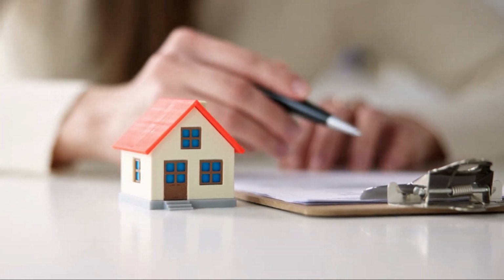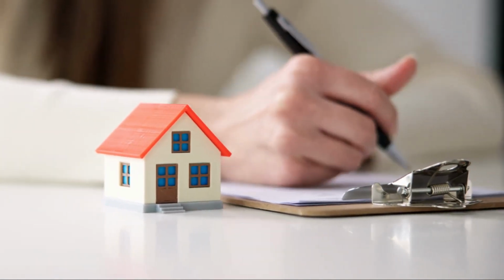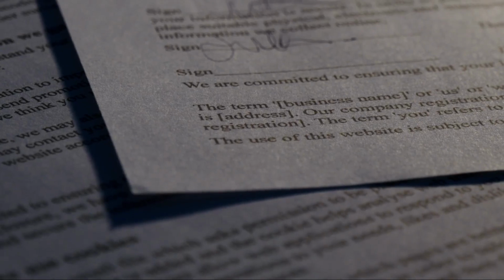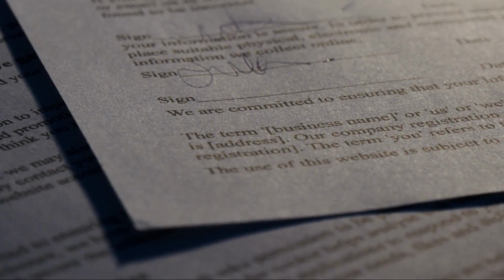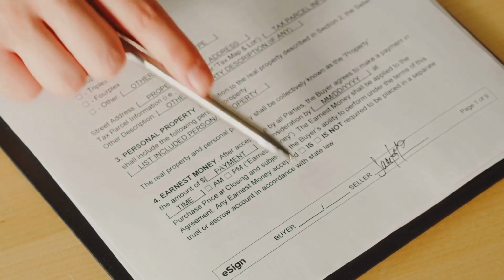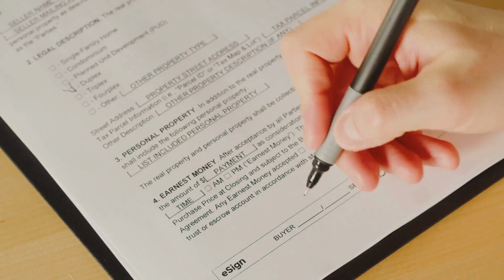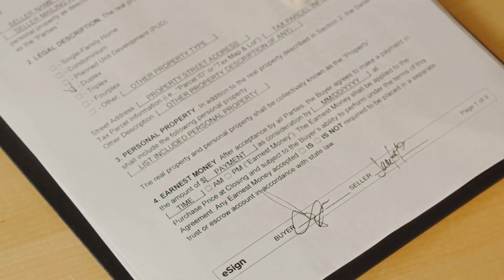Welcome back, future real estate experts. It's time to reveal the answer to our last question. What characterizes a joint tenancy? And the answer is A, survivorship. Yes, you heard it right. In a joint tenancy, the right of survivorship is a crucial element.